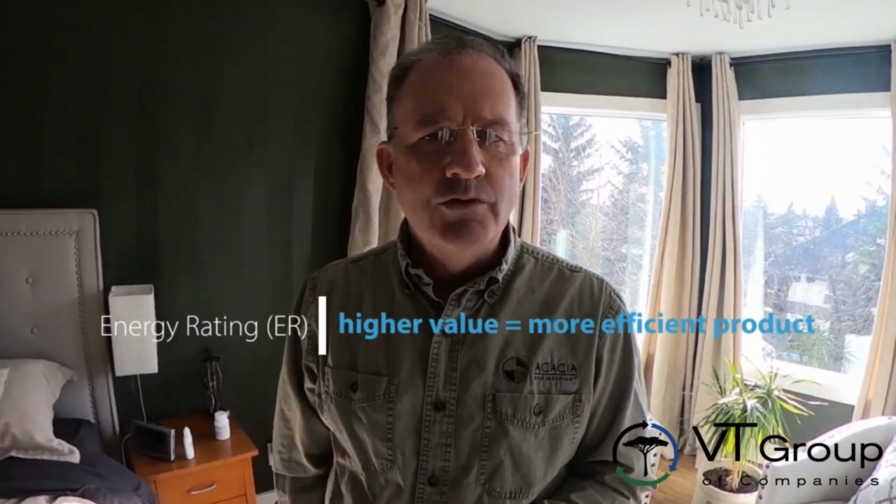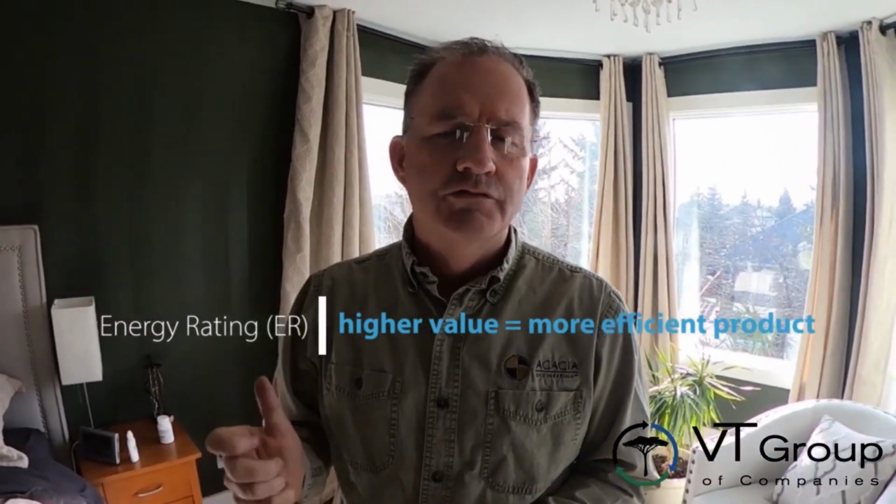So look at ER number, that's the energy rating number, which is another one, an overall performance of the window over a heating season. Does it lose or gain more energy? So you have to look at that as well. You've got other factors as well.